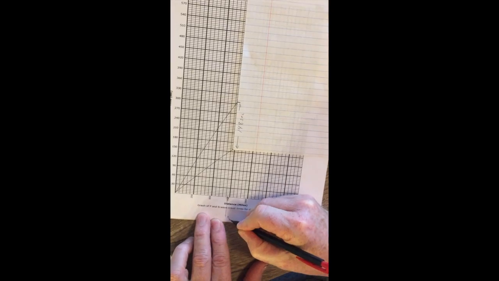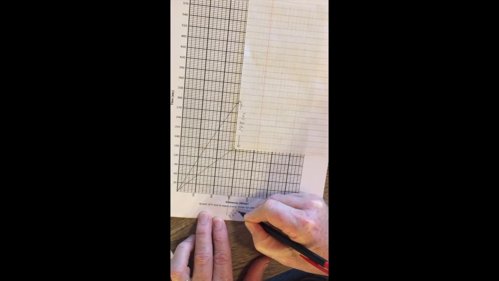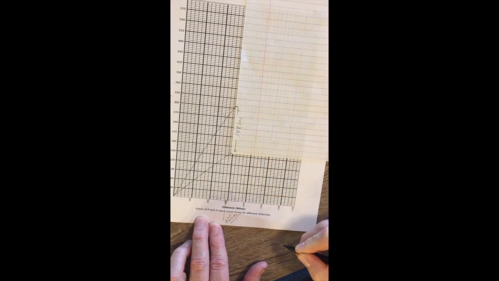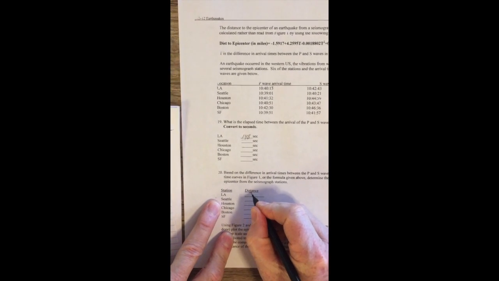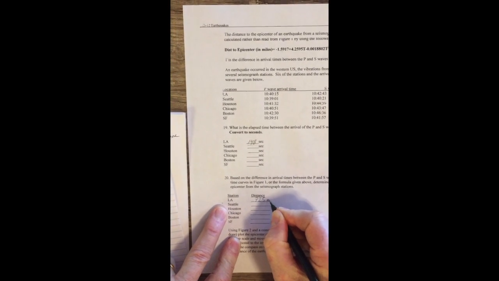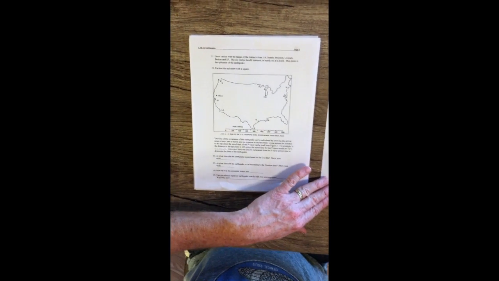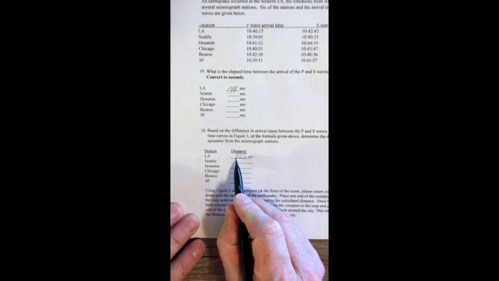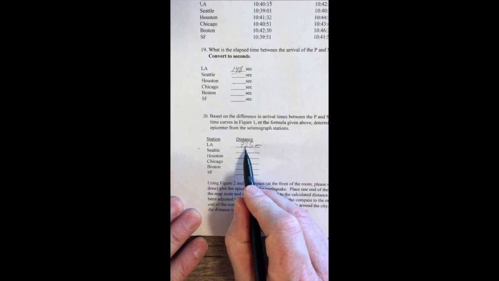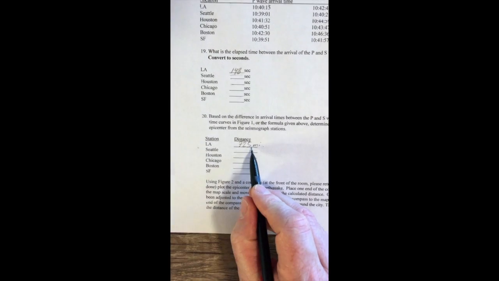So let's just say it's about 725 miles. That's how we find the distance to the epicenter. So down here on number 20, for our distance, it'd be about 725 miles. Okay, so now that we figured out the distance to the epicenter from LA, 725 miles right there.